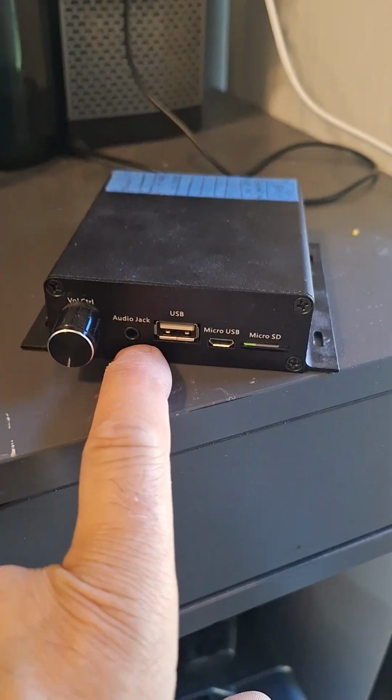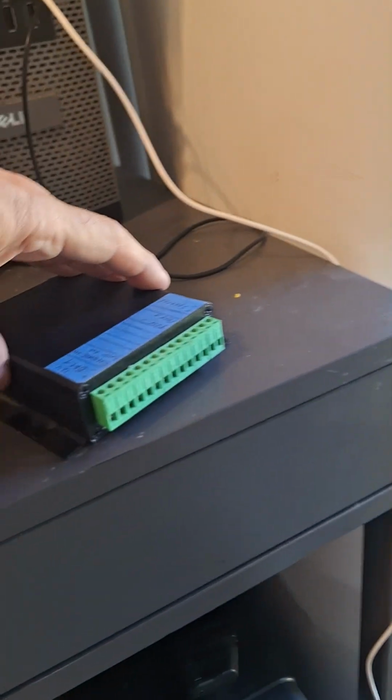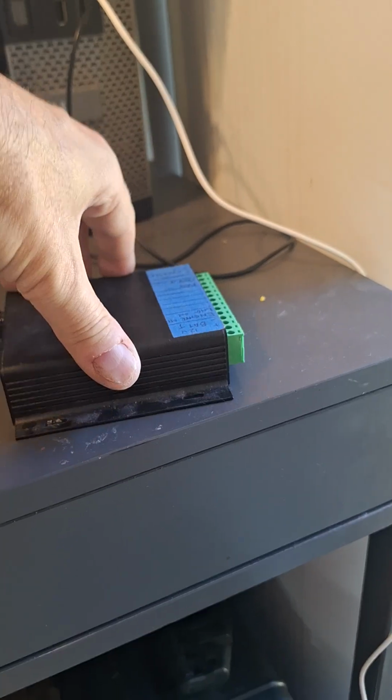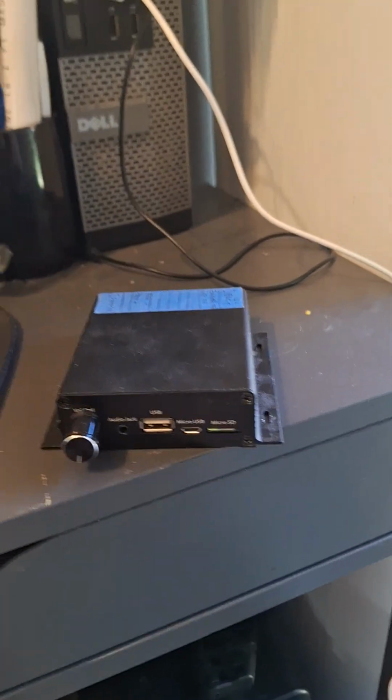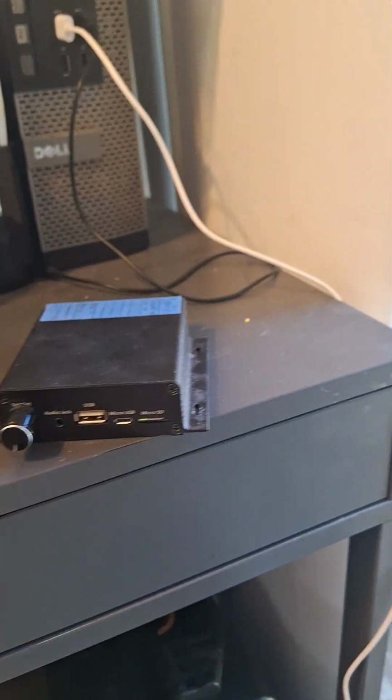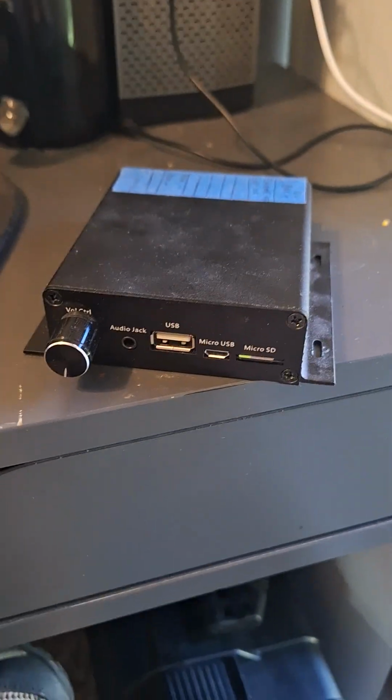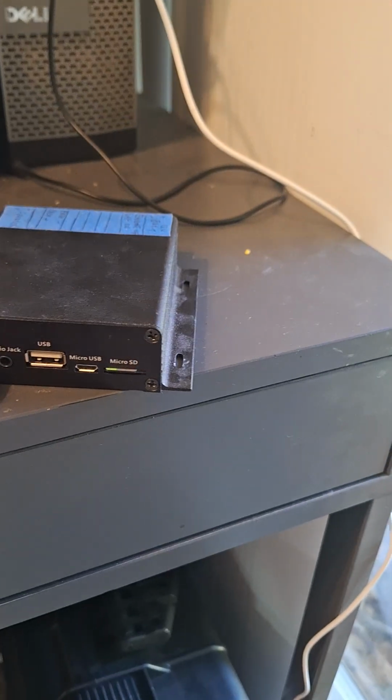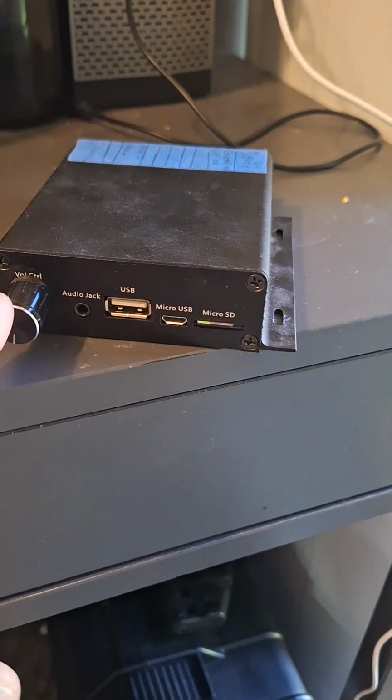So you have an audio jack. This is, I think it's 30 amps, pretty freaking loud, more than we needed. And it's kind of a bummer in some ways because it's probably overkill for what you got going on, but whatever, we're learning. There's a volume out, the volume control.